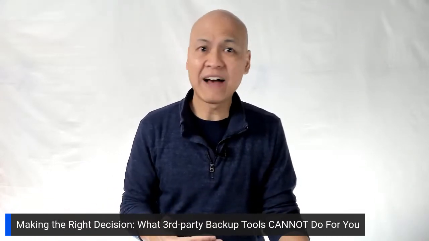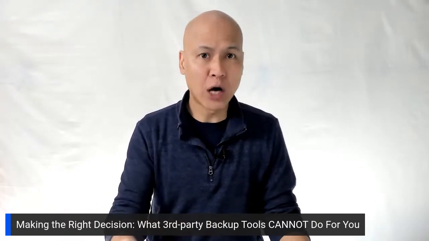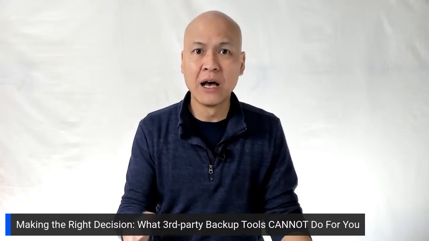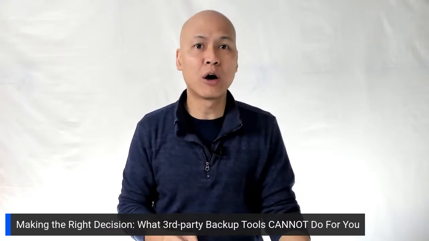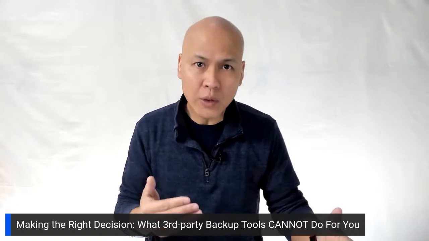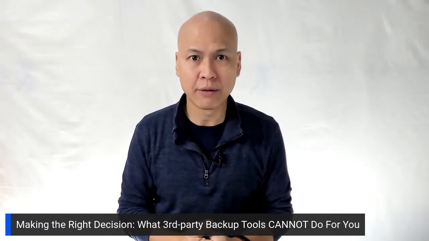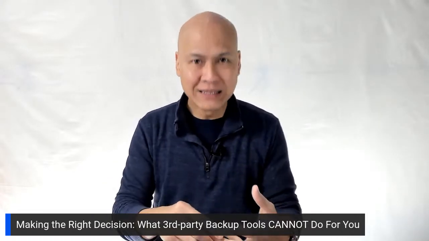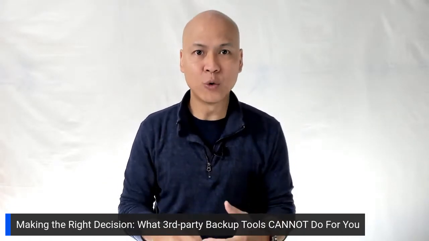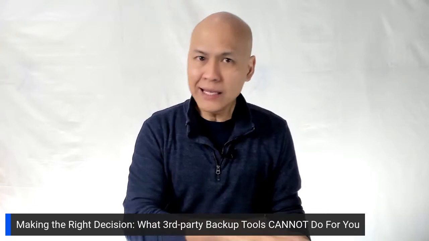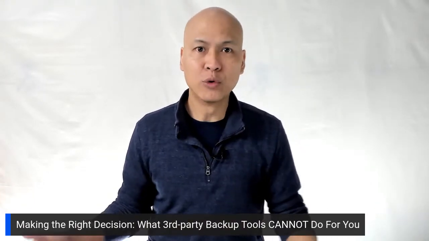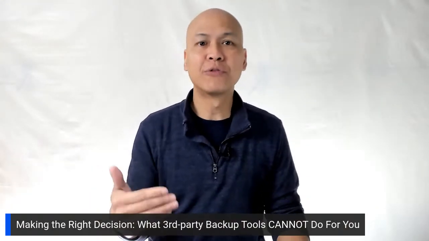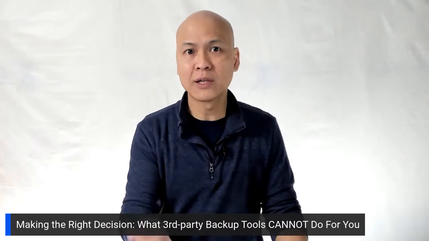But immediately after setting up those job schedules for taking backups, I would get them into the conversation of what is our recovery point and recovery time objective. How much data can you afford to lose? How much downtime can you afford? Any backup tool will take a backup depending on the frequency of the time that you set it to.